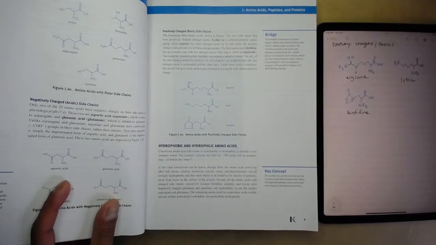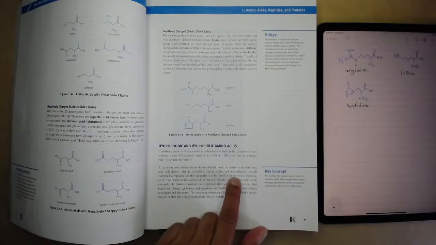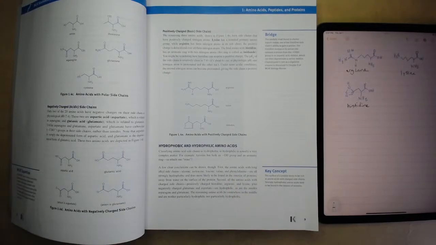Hydrophobic and hydrophilic amino acids. Classifying amino acid side chains as hydrophobic or hydrophilic is actually a very complex matter. For example, tyrosine has both a hydroxyl group and an aromatic ring. So which one wins? A few clear conclusions can be drawn, though. First, the amino acids with long alkyl side chains, alanine, isoleucine, leucine, valine, and phenylalanine, are all strongly hydrophobic and thus more likely to be found in the interior of proteins, away from water on the surface of the protein.